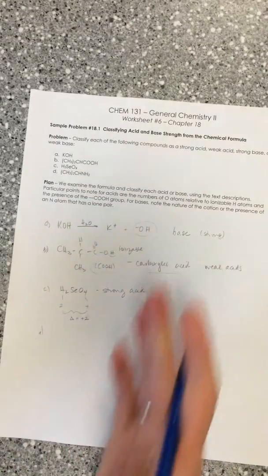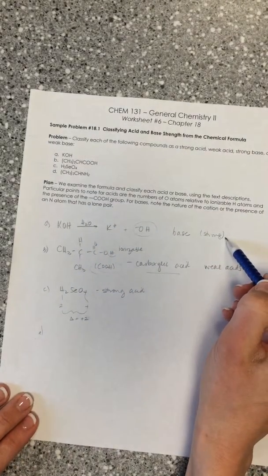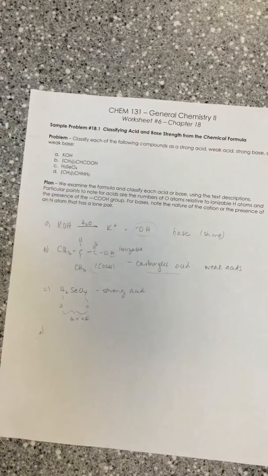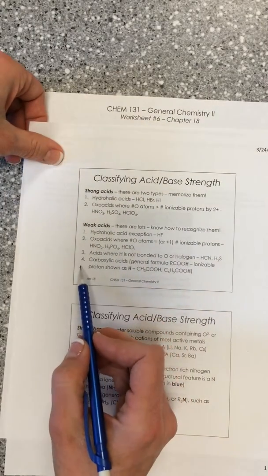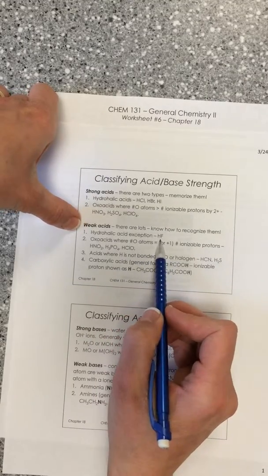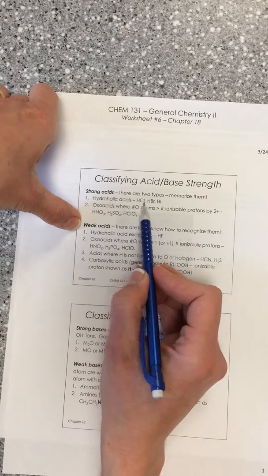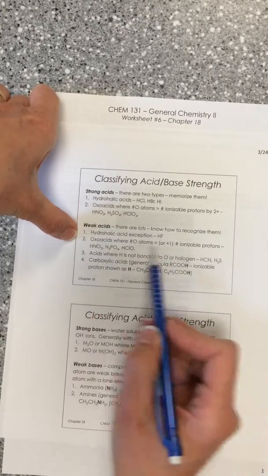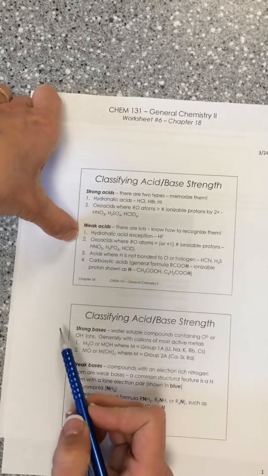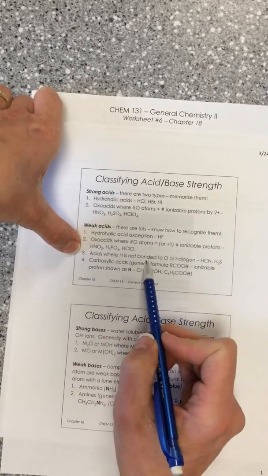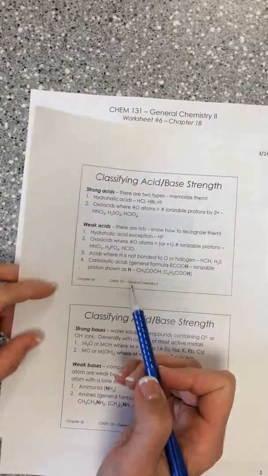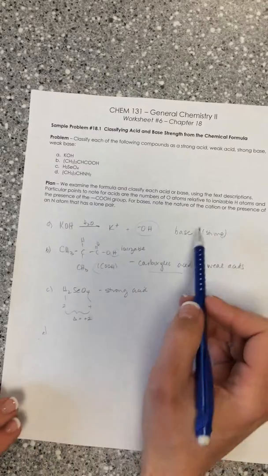And not surprisingly, with this kind of sample problem, we've seen a strong base that follows our rules for strong bases. We've seen a weak acid that follows one of the rules for our weak acids. Again, we can see some other examples of weak acids. Hydrohalic acids are generally strong acids except for HF, which is weak. So hydrohalic acids, so hydrogens with a halide. The oxoacids, where again we have a smaller differential between the number of oxygens and the number of hydrogen atoms. Acids where hydrogen is not bonded to oxygen or a halogen. So again, we can see here these are not going to be strong acids. And then carboxylic acids.